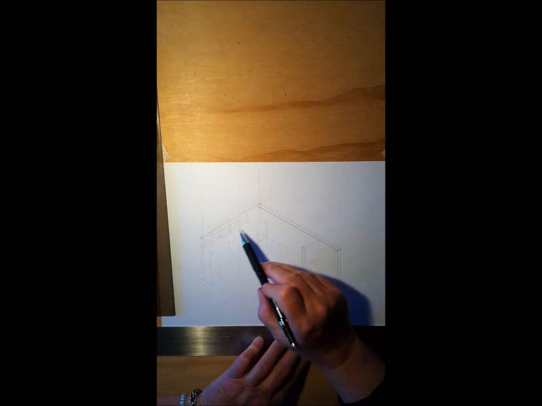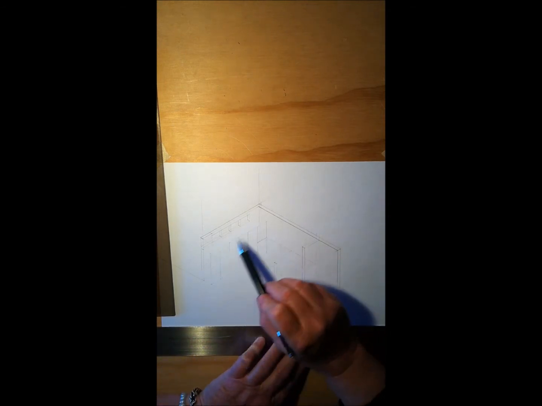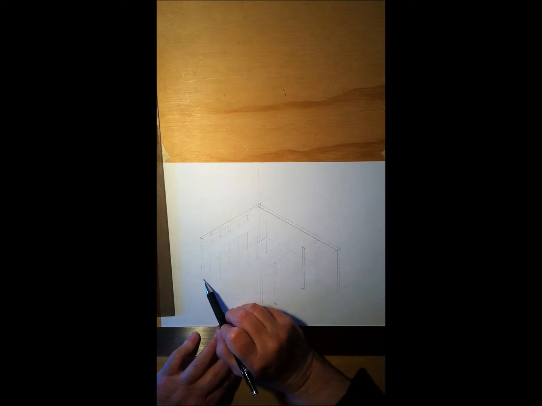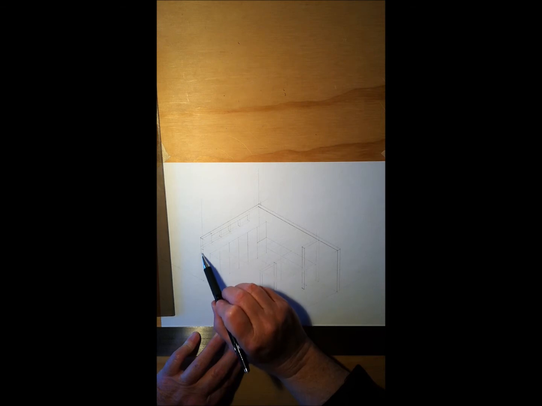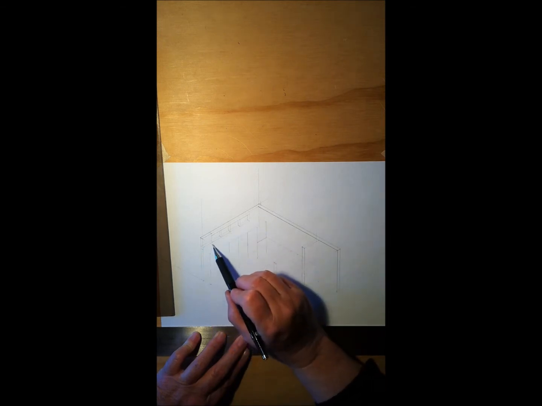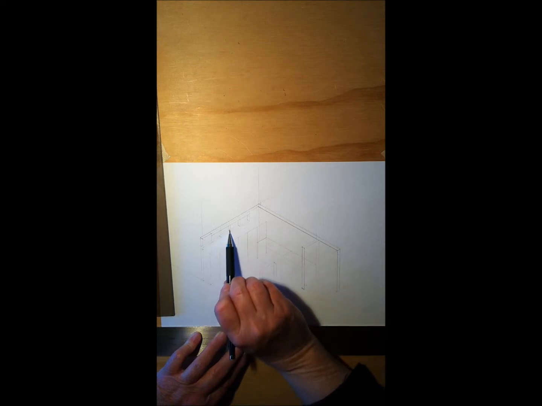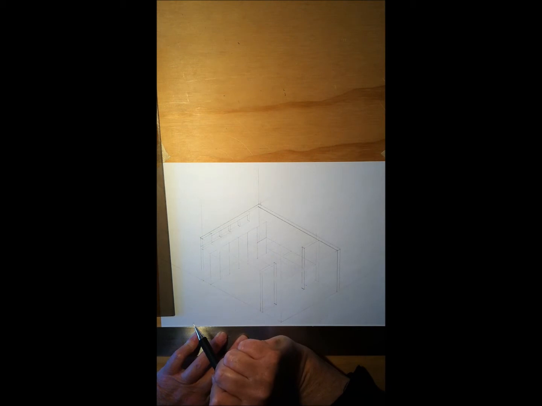So now you can see that I have put in the clear story windows above the cabinet storage. And once I found the thickness of the walls, then I could put a square on the front and then go back to the exterior line, and so I'm just seeing the thickness of the walls through that glass.